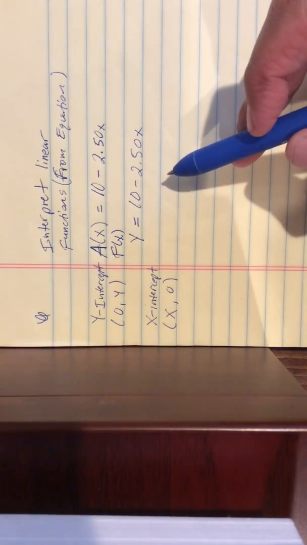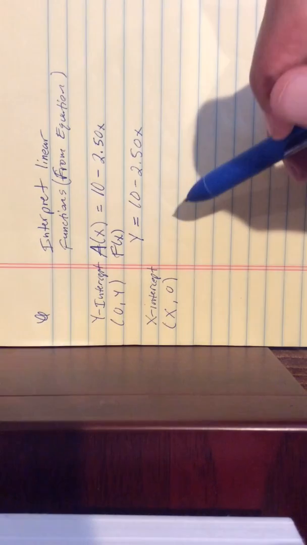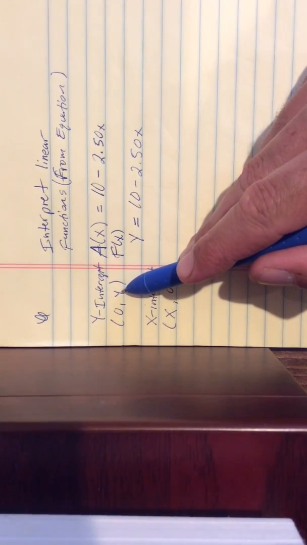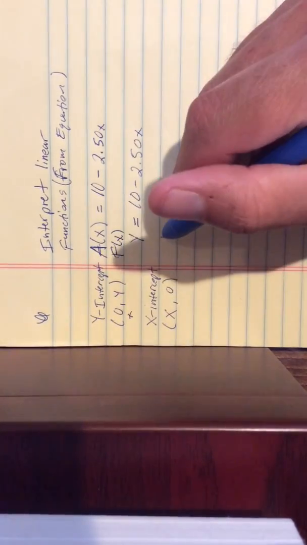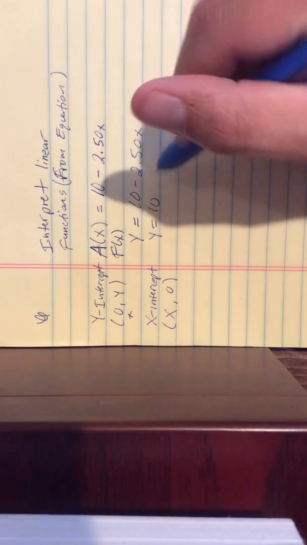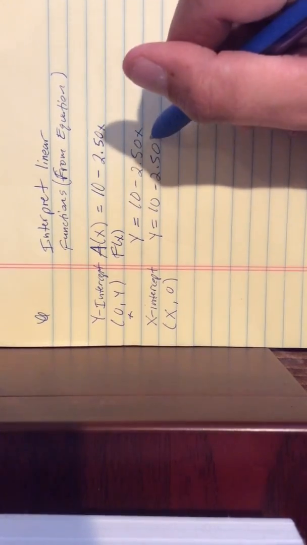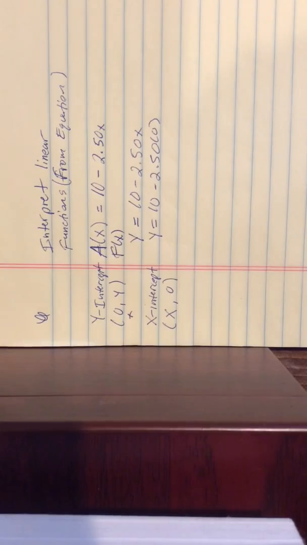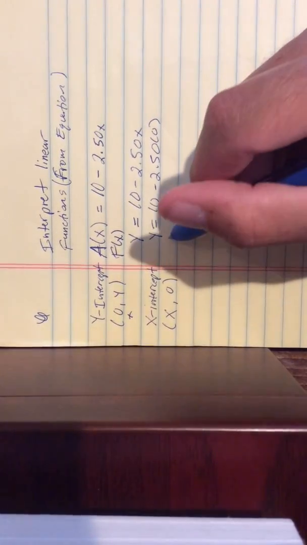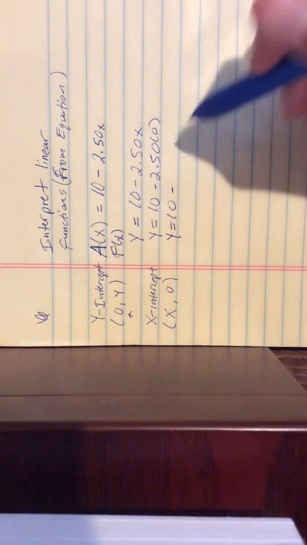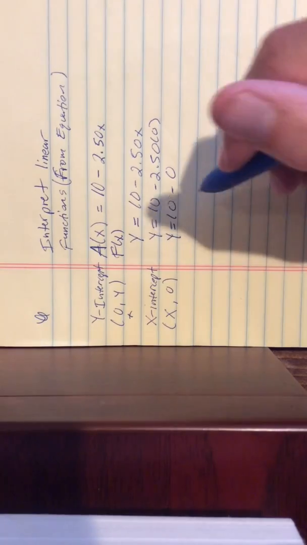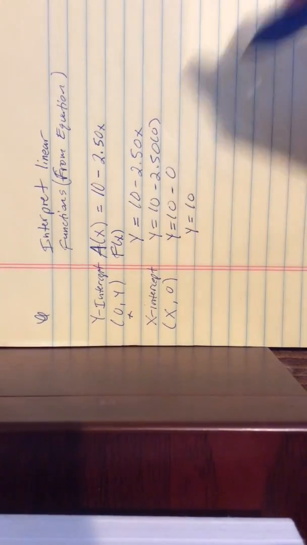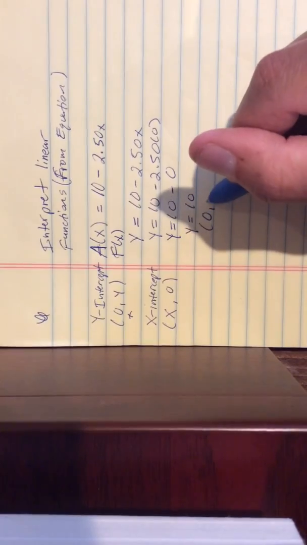So for this one we're going to do it both ways. So y equals 10 minus 2.50x. If I want to find, let's say, the y-intercept, I'm going to plug in 0 for x, right? So then I would rewrite it and I would say y equals 10 minus 2.50 parentheses 0. Okay, then from there I would solve it. So I still write down y equals 10 minus, I know 2.50 times 0 is 0. So then 10 minus 0 just becomes simply y equals 10. As an ordered pair, that would be (0, 10).